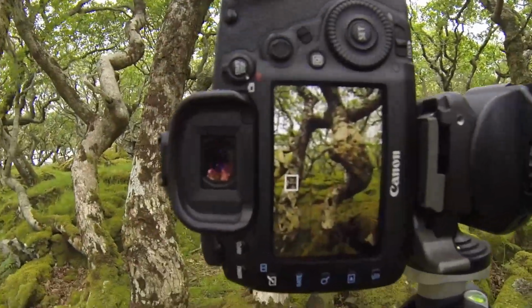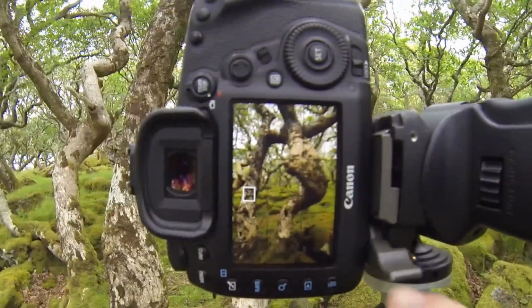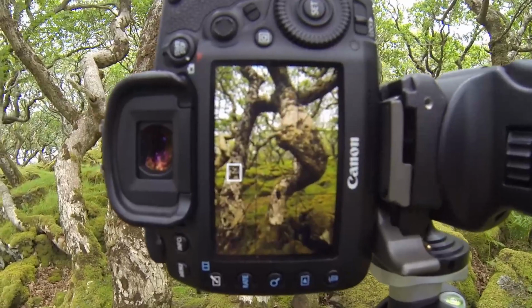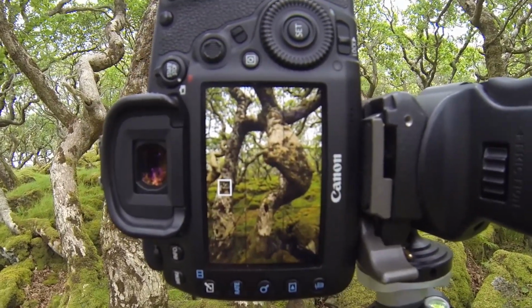I'll just talk you through this little shot here. It does look as if the tree here is distorted with the lens. I am using a 16 to 35mm.